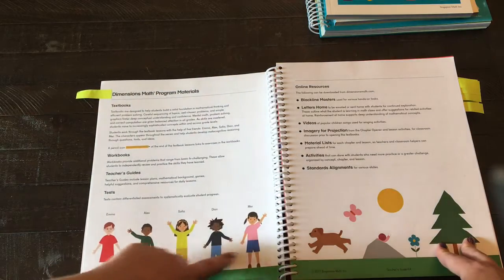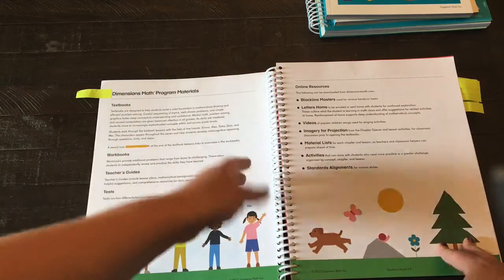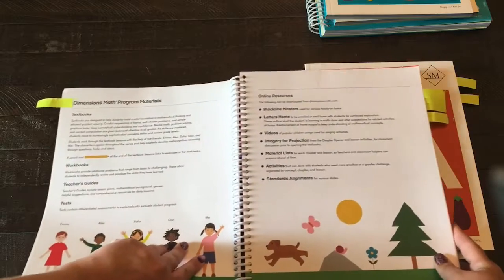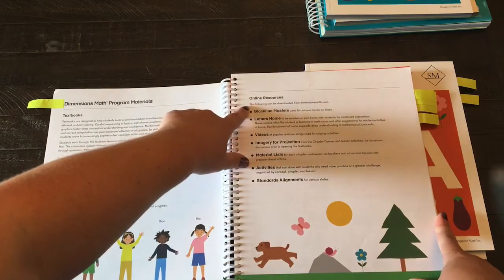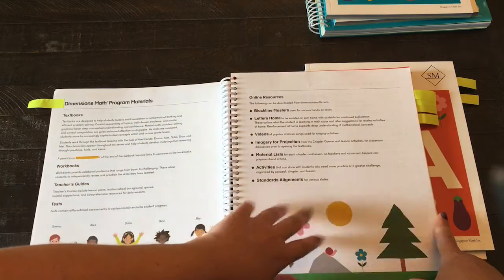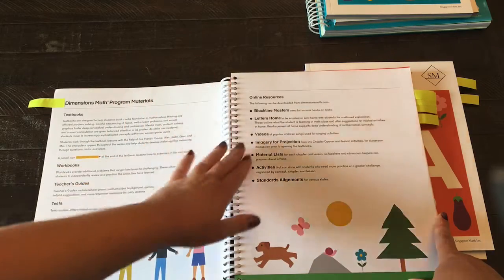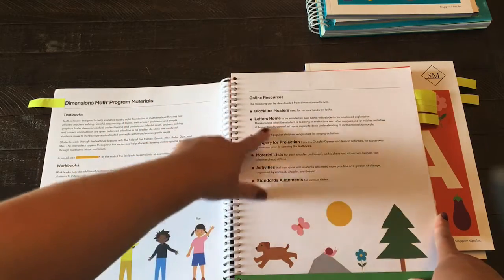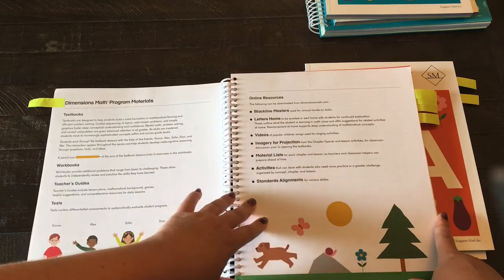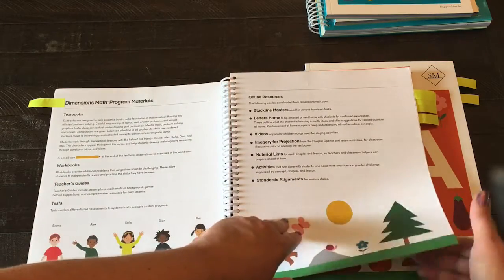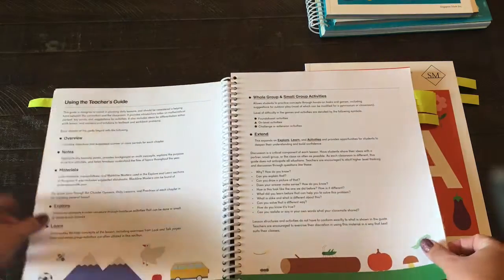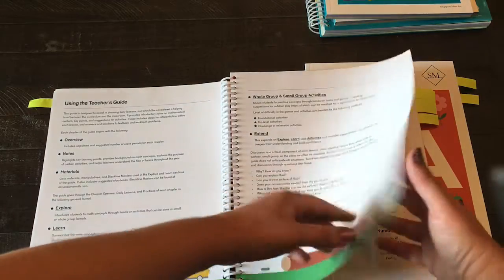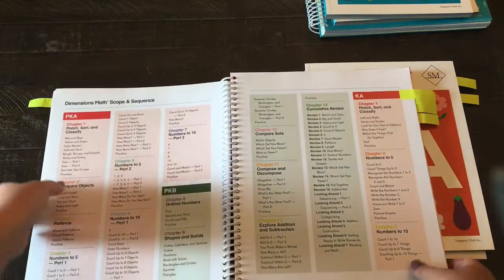And then it shows you the 5 characters that go along the journey with the students that year. And then it gives you the online resources, which for a lot of the lessons you have to print out some of the resources, Blackline Masters, etc. on their website, but it's really easy. So that's cool. And it tells you how to use the guide, and then this is cool.